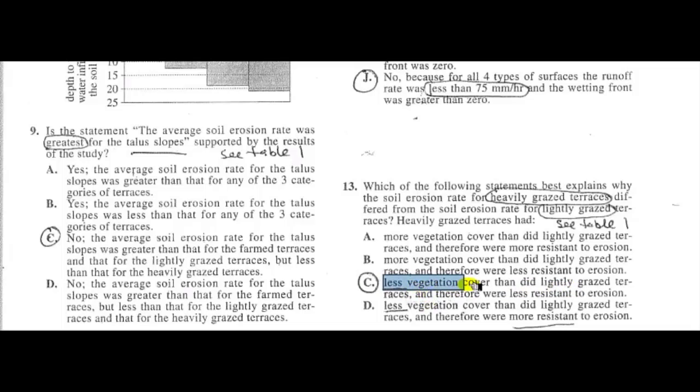And when there's less vegetation, you are less resistant to erosion, which really means a higher erosion rate. 13, remember, put this in your own words. You're asked to reword the information in your own way. C for 13.